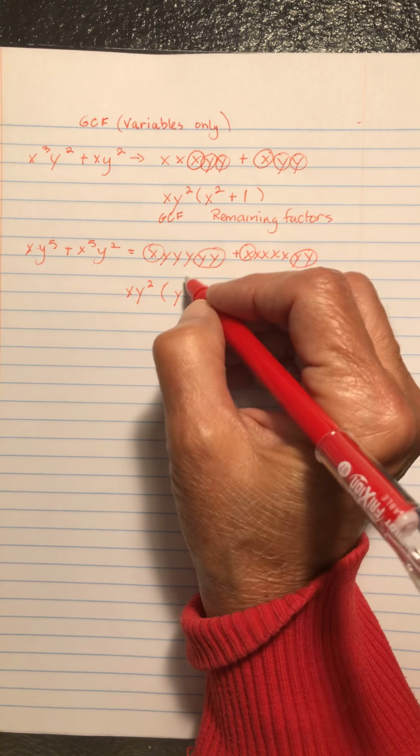To check our work, xy squared times y to the third will give me xy to the fifth. xy squared times x to the fourth does give me x to the fifth y squared. So we have done it, ladies and gentlemen.